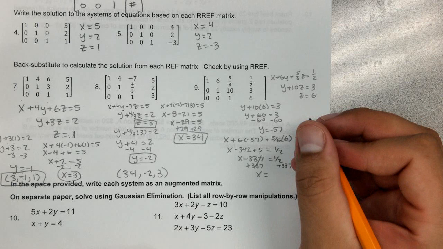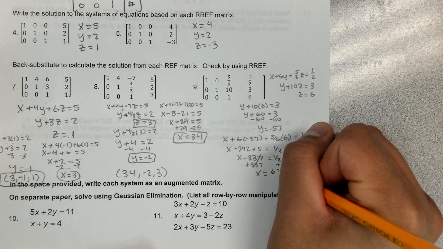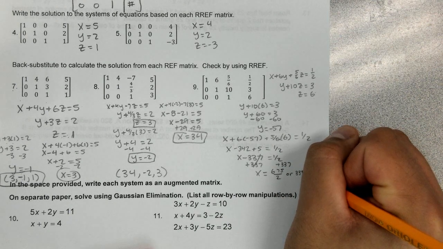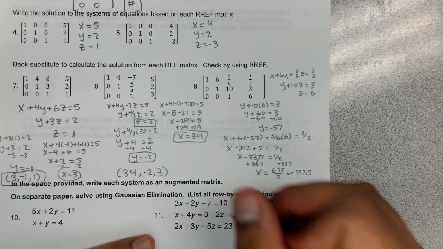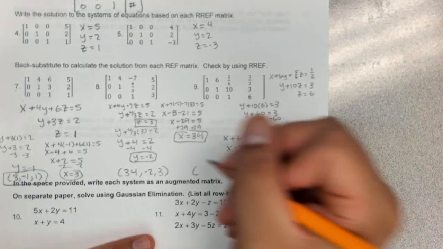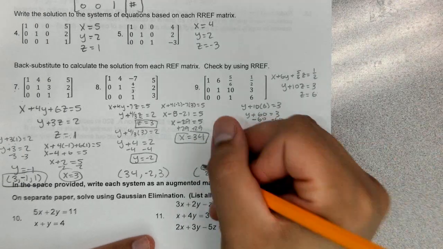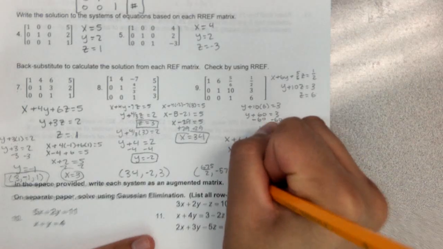Alright, so we get x equals 675 over 2, or you could say 337.5. Alright, so the solution for number 9 is 675 over 2, comma, negative 57, comma, 6.